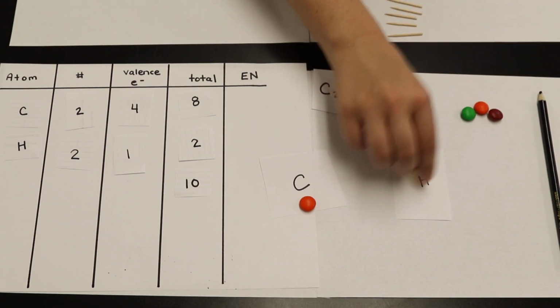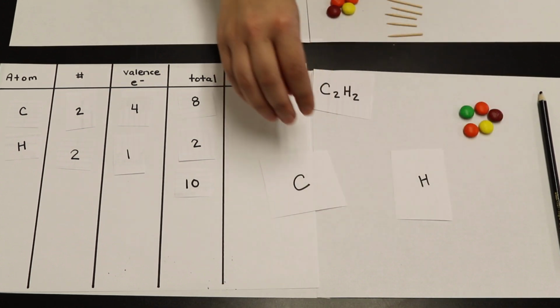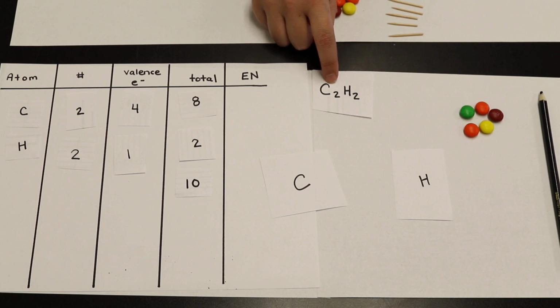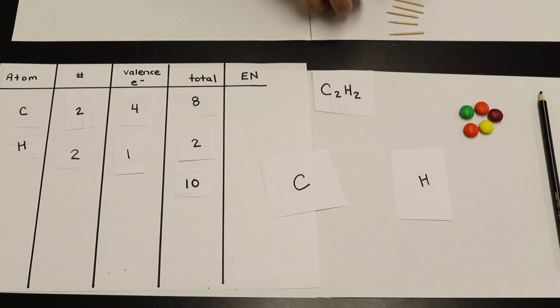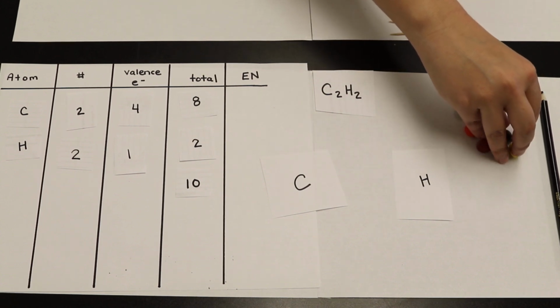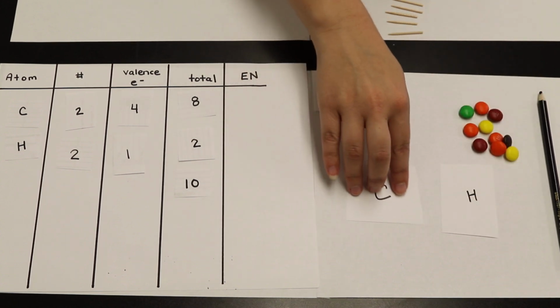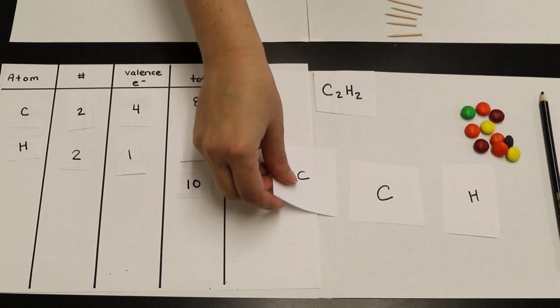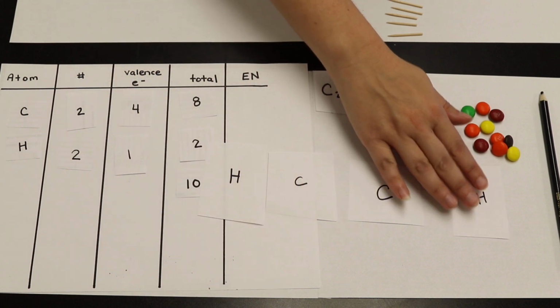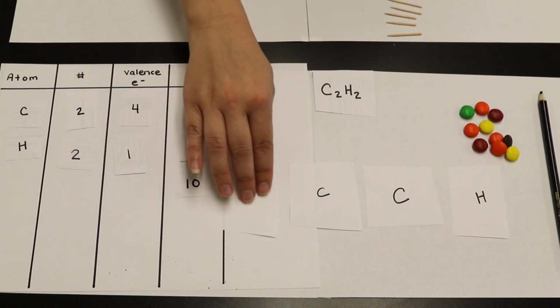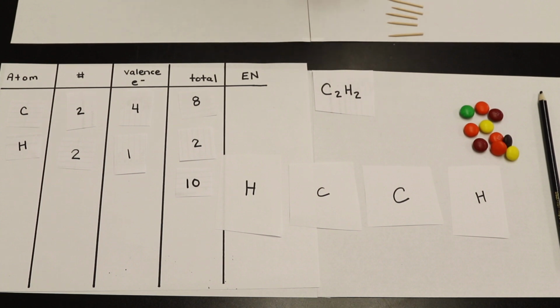Now, this compound is a little bit unique in that we have 2 carbons, and carbon is our central atom. This means that both of our carbons are going to go into the center of our compound. And the hydrogens are going to go on either side of our carbons. Remember that each atom is connected together with 2 valence electrons.